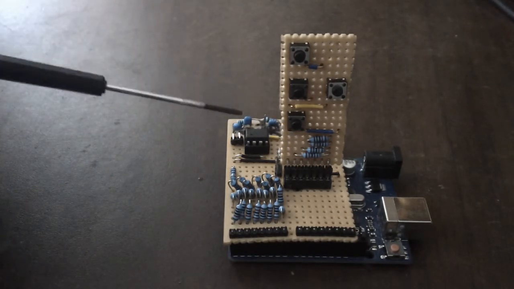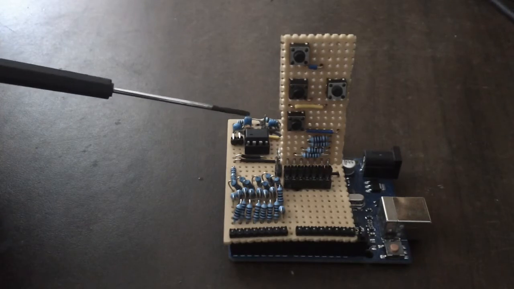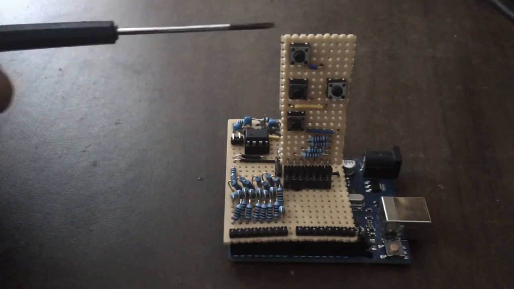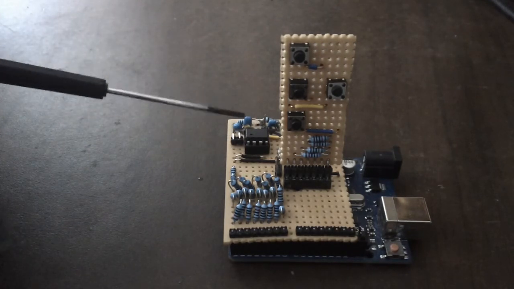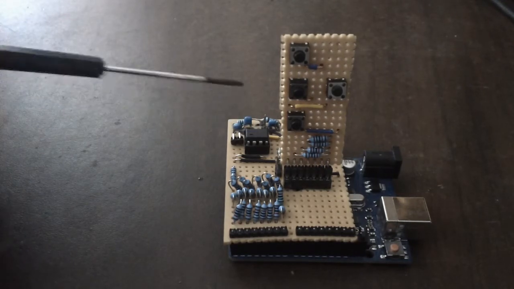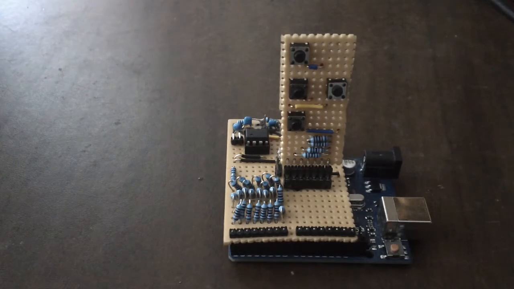If we look towards the back, there's a little buffer amplifier. It's only an op-amp, and it's a unity gain op-amp. The output of the DAC needs to see a really high impedance. It can't talk directly to the outside world, so I use a buffer amplifier just to be able to do that.